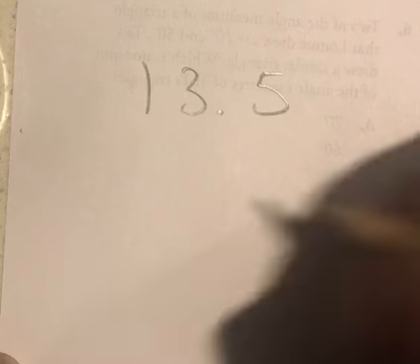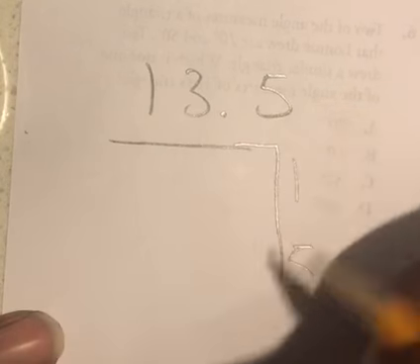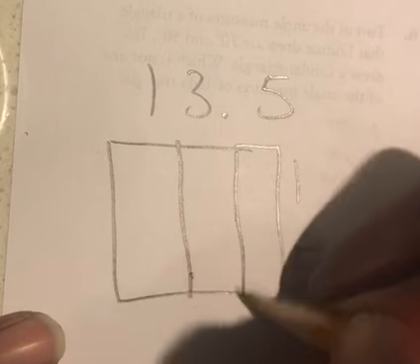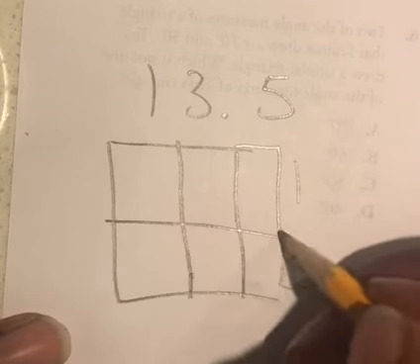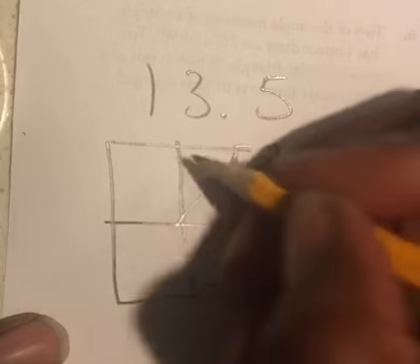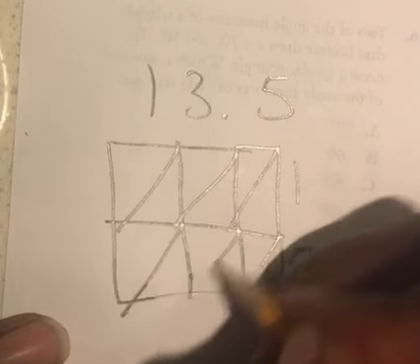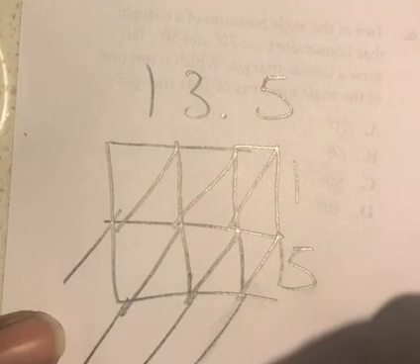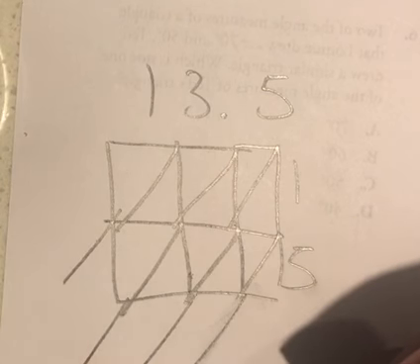13 5/10 times 15 using the lattice method. Going to break it up so that I have a column for each one of my digits and a row for each one of my digits, and breaking each one of those boxes into its tens and ones column.